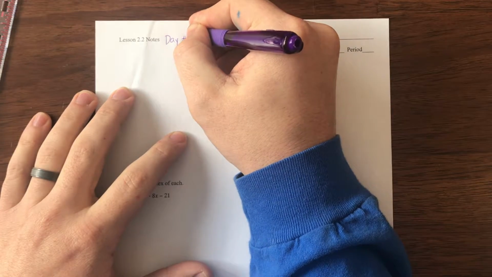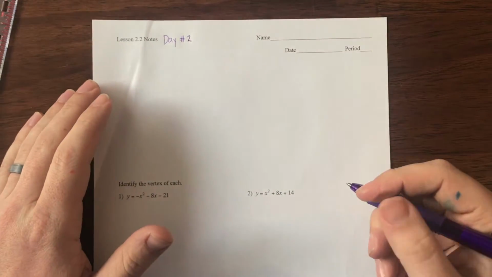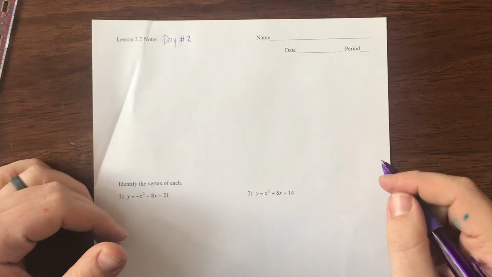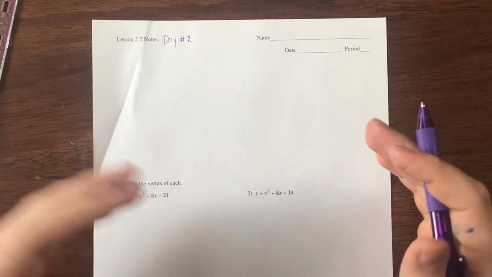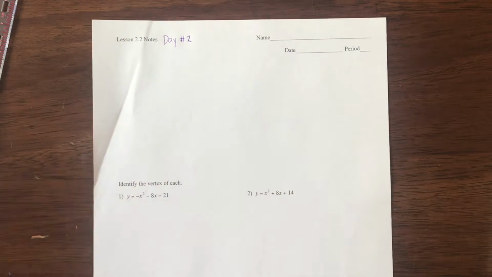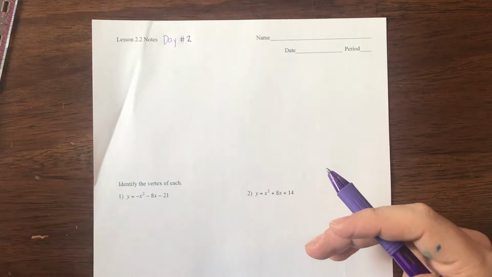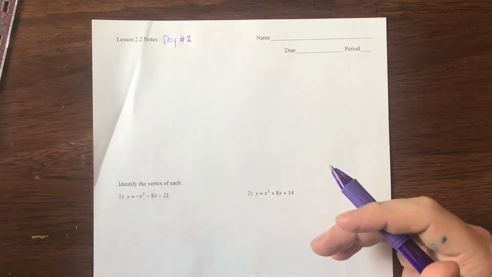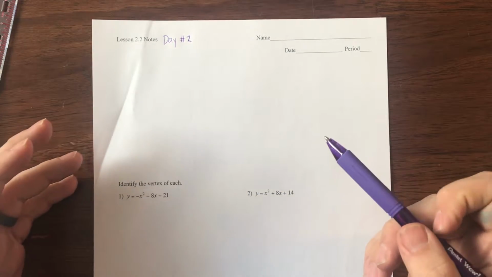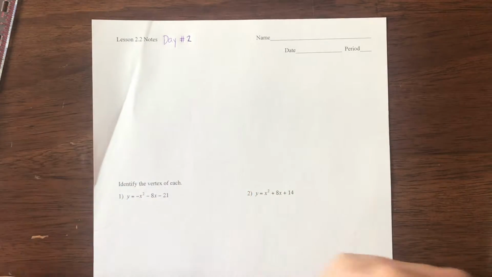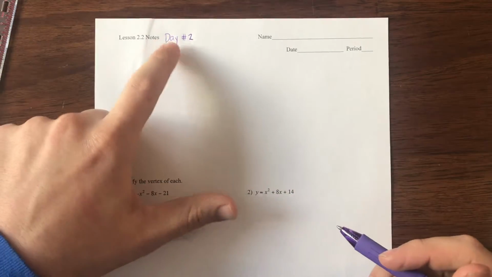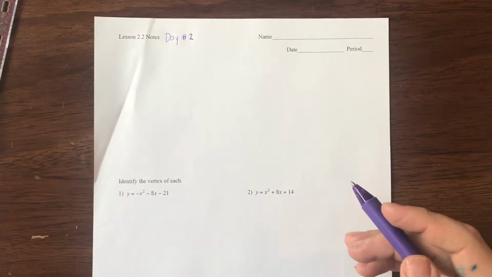So day number 2, I'm not sure what day it is. I'm not sure if you all have missed school or anything like that. But as I wrote on the board, I hope you follow this. If you miss one day, obviously just try to make sure you're getting through each day of these. So looking at day number 2, lesson 2.2 notes.